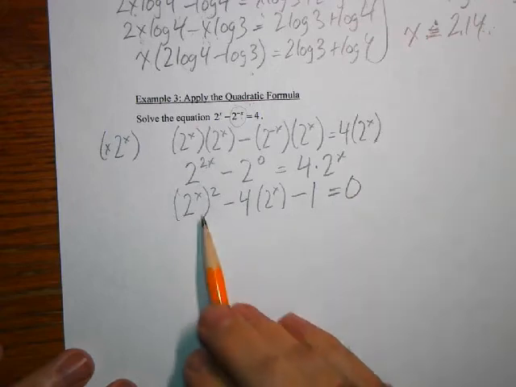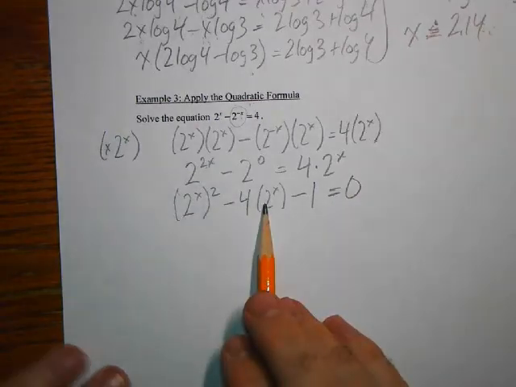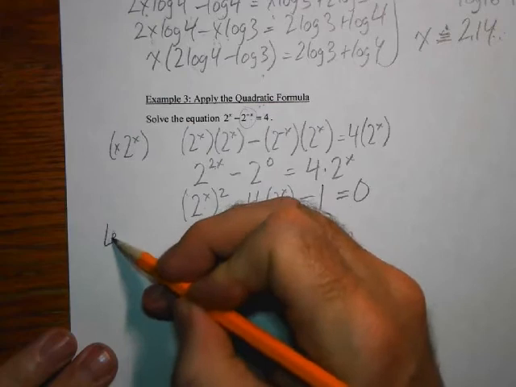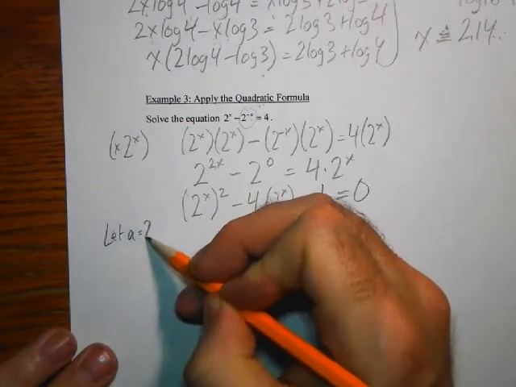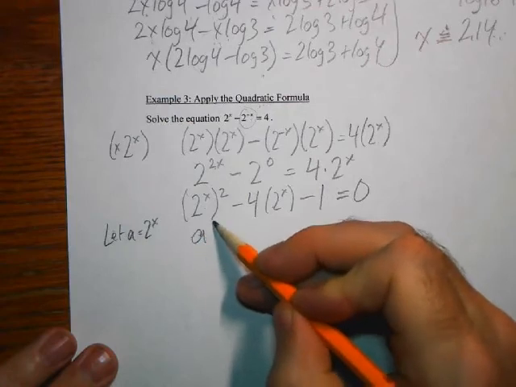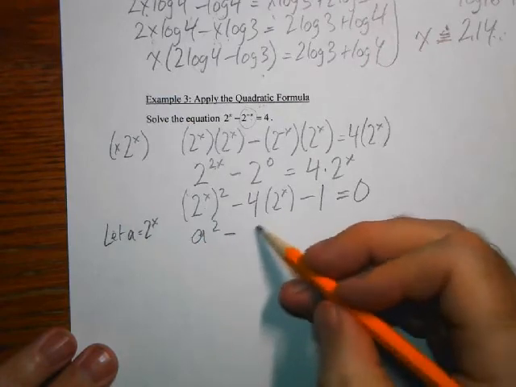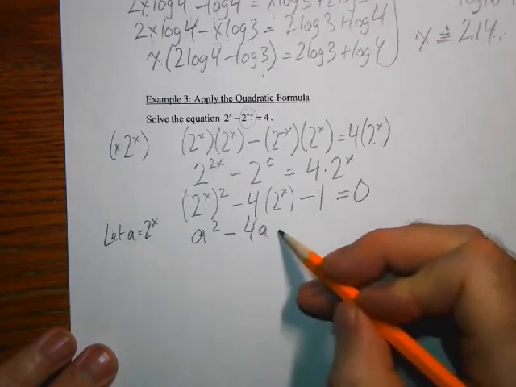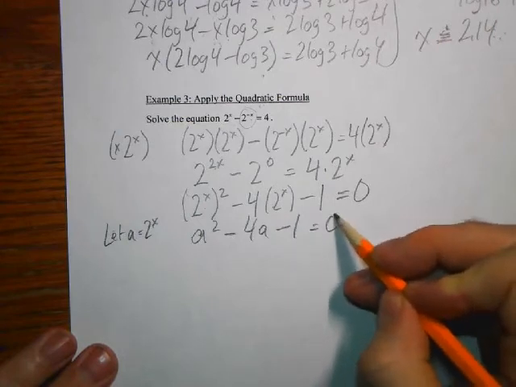And now at this point, I'm going to do a substitution. I'm going to let a equal 2 to the x, just for the purpose of factoring. So I've got a squared minus 4a minus 1 is equal to 0.